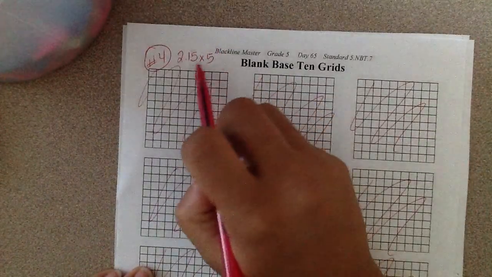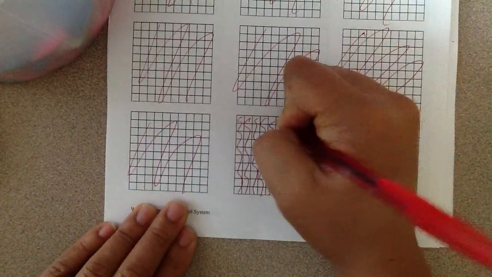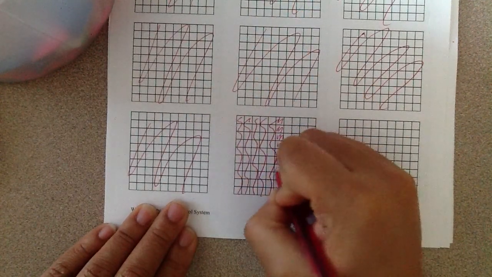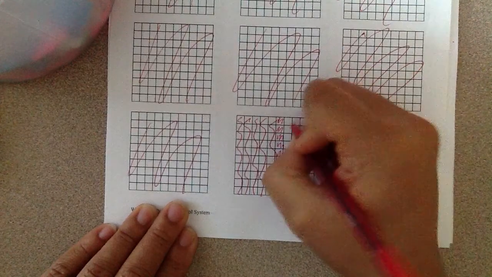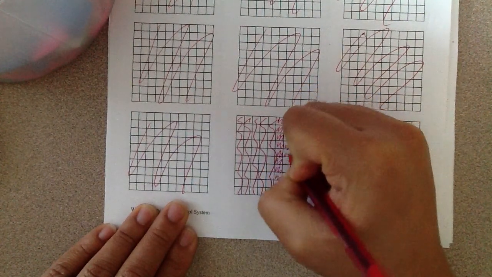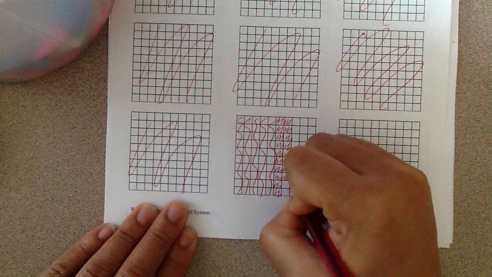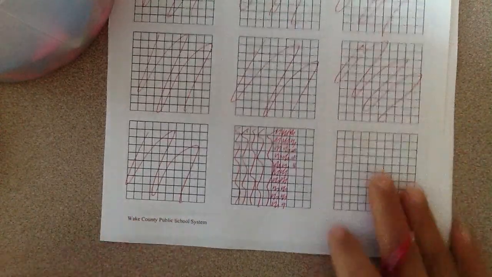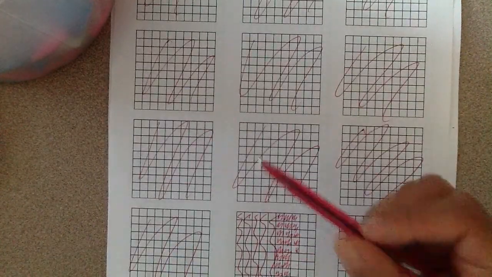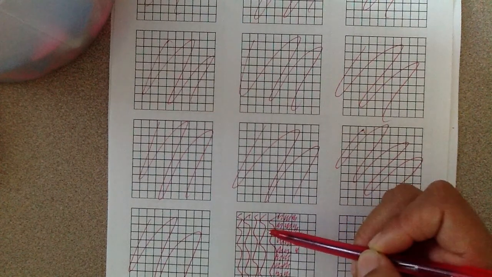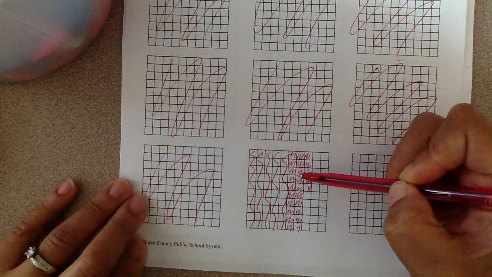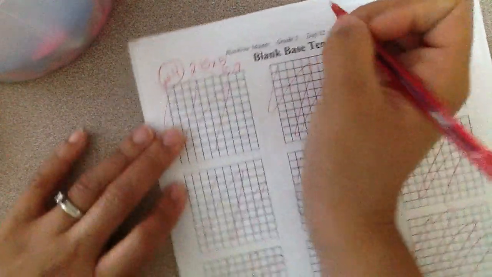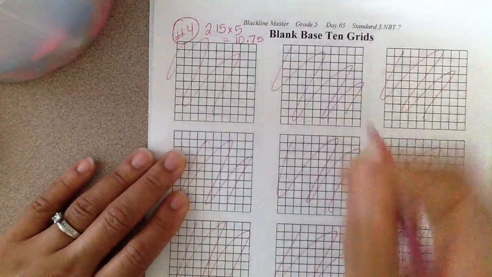Now I have to take 5/100ths and multiply that 5 times. So I'm going to say 1, 2, 3, 4, 5. There's 1 time. 1, 2, 3, 4, 5. There's 2 times. There's 3 times. There's 4 times. And 1, 2, 3, 4, 5. There's 5 times. So I end up with a total of 10 wholes, 7 tenths, and 5/100ths.